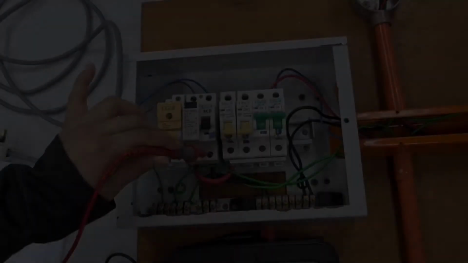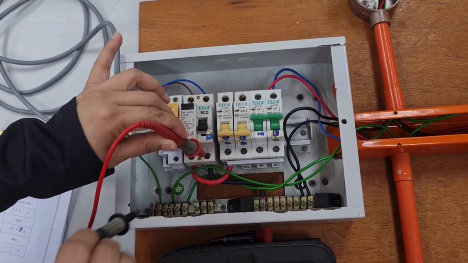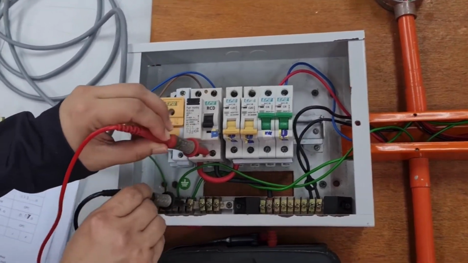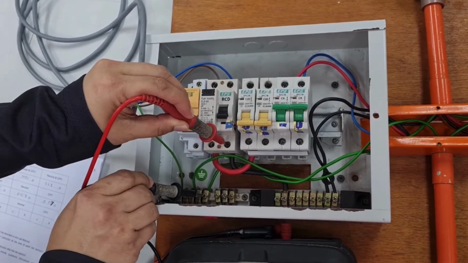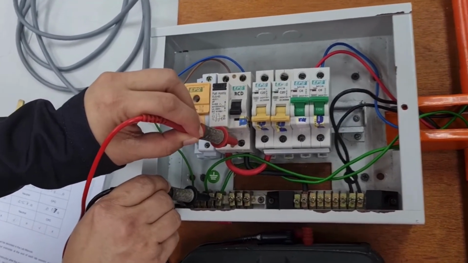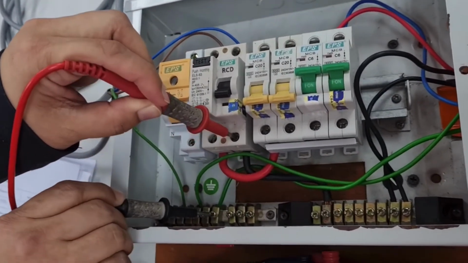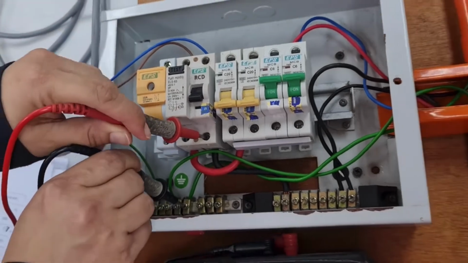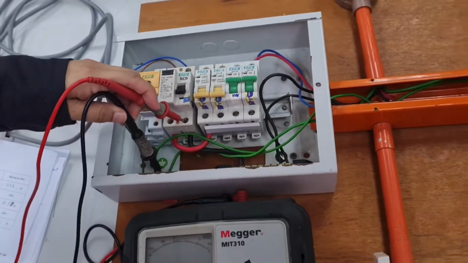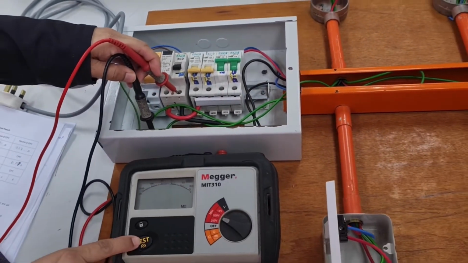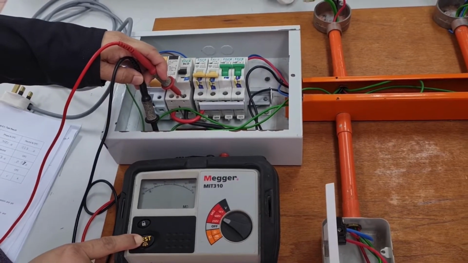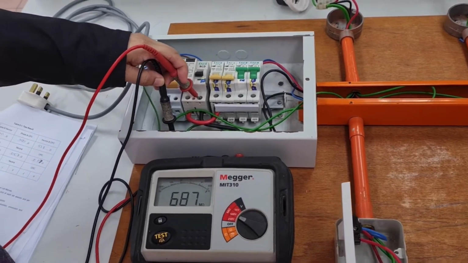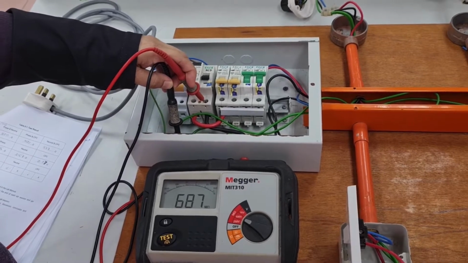Insulation test for neutral and CPC. Place the probe at neutral and CPC point. Next, press the test button at the insulation meter for a few seconds and record the reading shown on the meter.